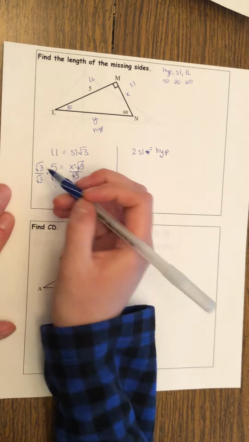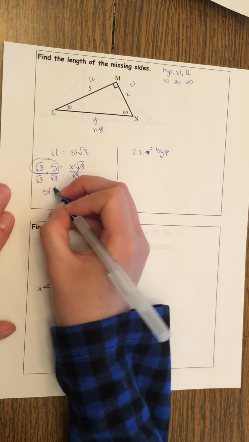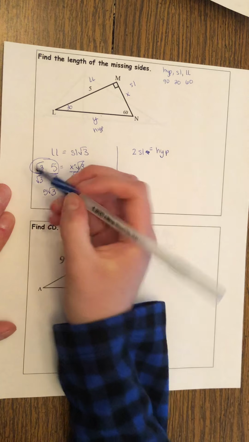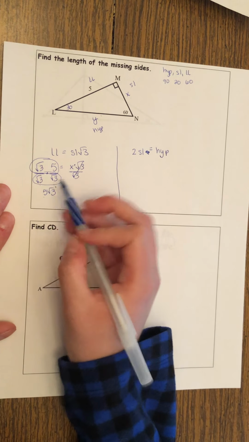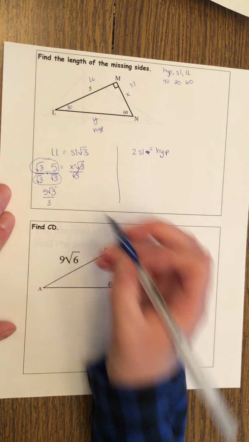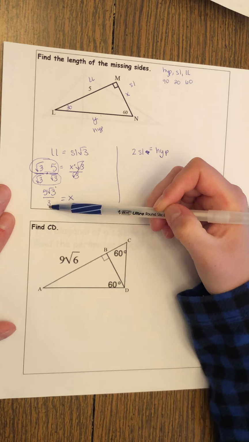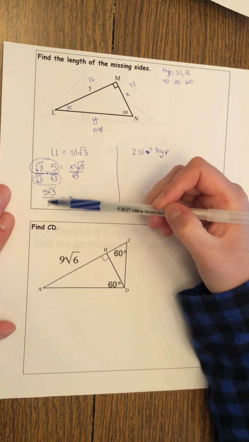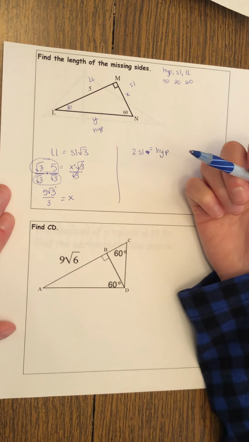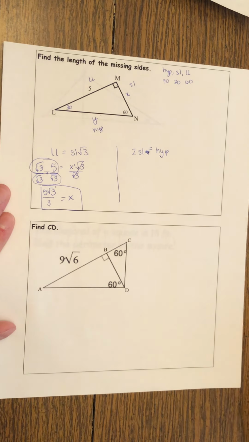So up top, I have 5 times the square root of 3. Usually we write the number outside the radical first. That's why I'm flipping the order. And then in the bottom, we have root 3 times root 3, which means we just have a 3. That's equal to x. Now, because 5 is not evenly divisible by 3, I'm not going to simplify this. If this were a 6, well, 6 is divisible by 3, so I would go ahead and simplify it. Since it's not evenly divisible, I'm just going to stop there.